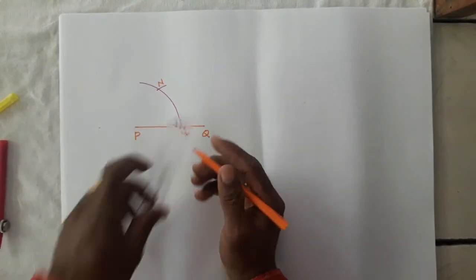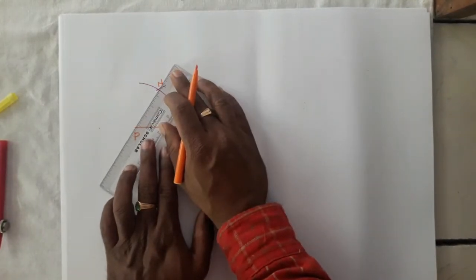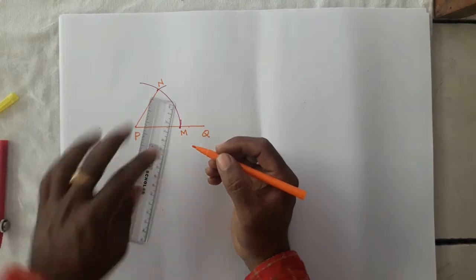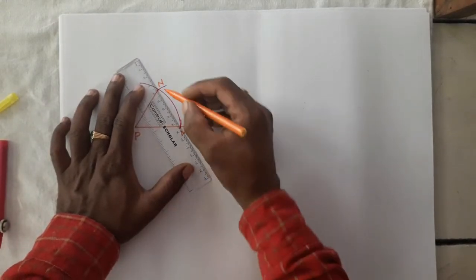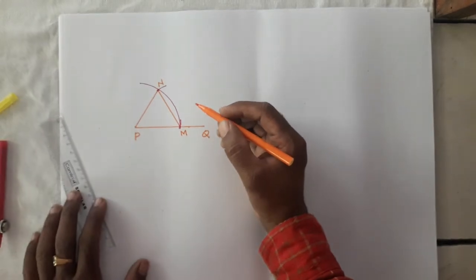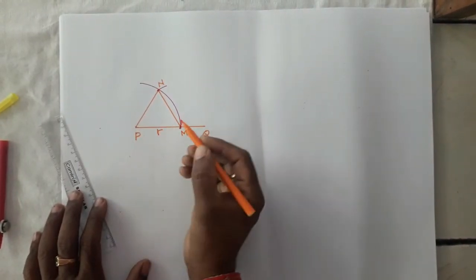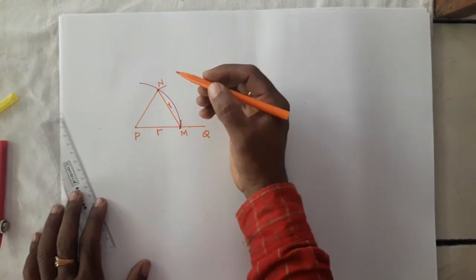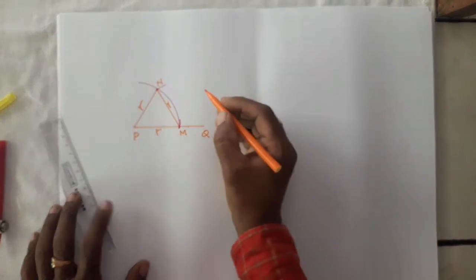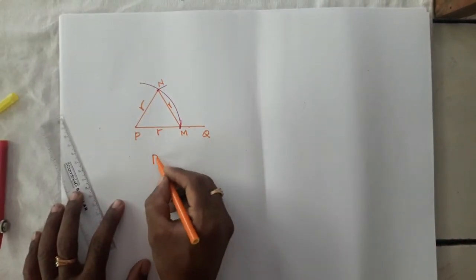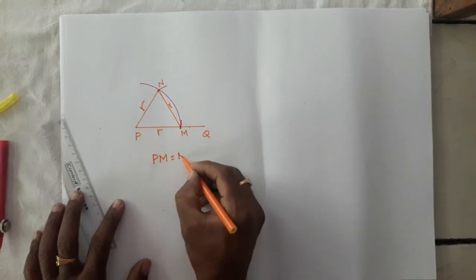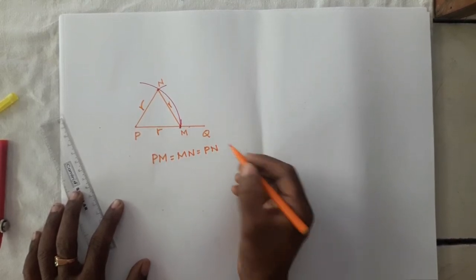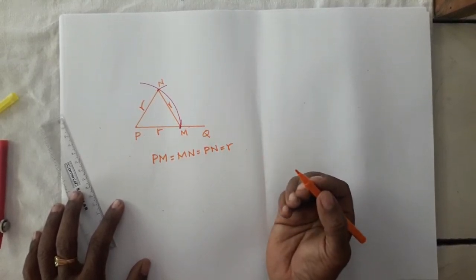If I join PN and also join MN, we know that this is the radius. The same radius has been used to cut the arc here, so this is also radius, and this also will be radius. So what I have here is PM equal to MN equal to PN. All will be equal to the radius.